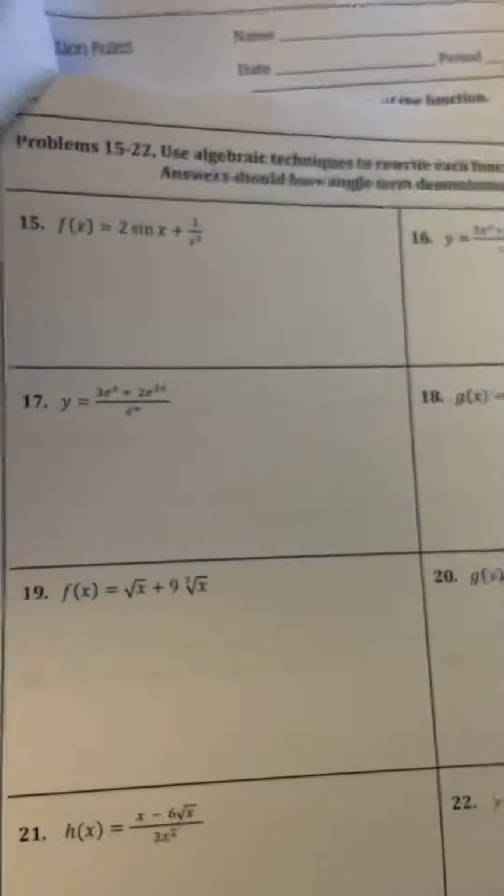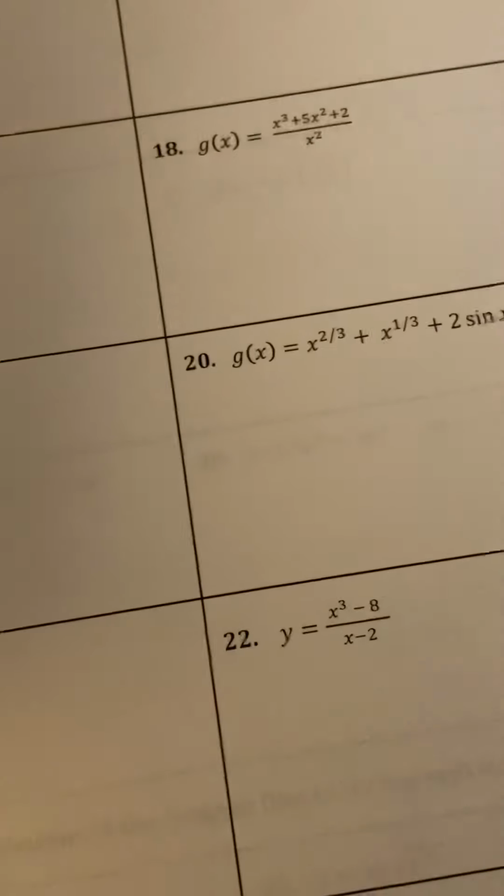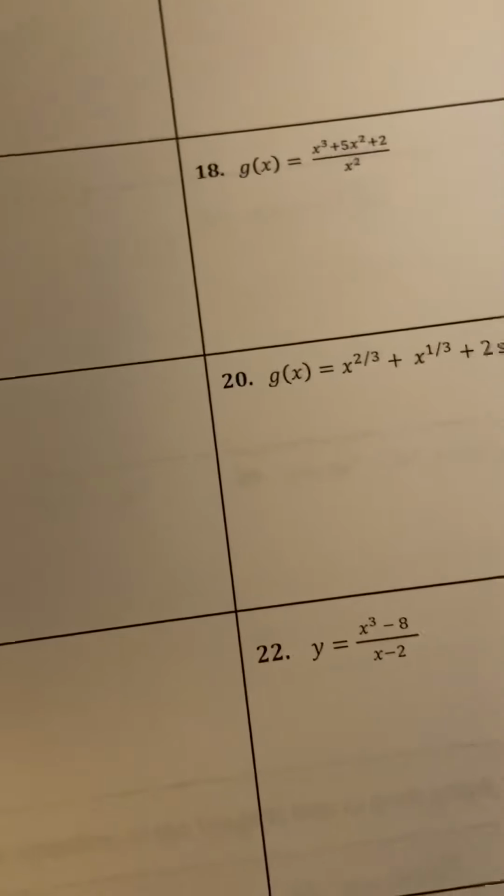Let me skip to the second page here. Okay, let's see. Sorry guys, I'm just looking at the problems.